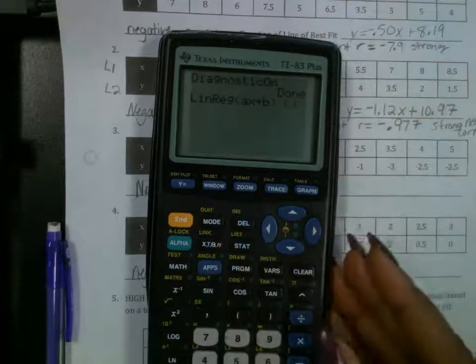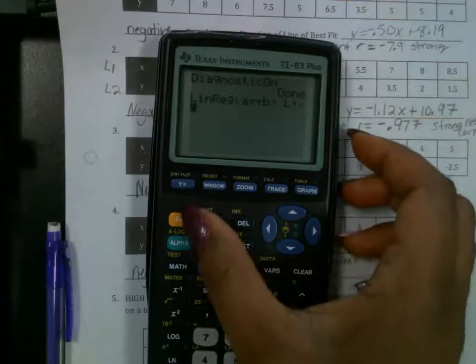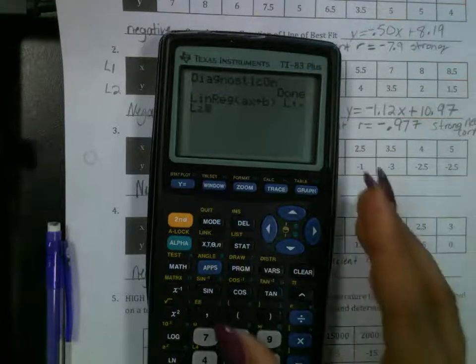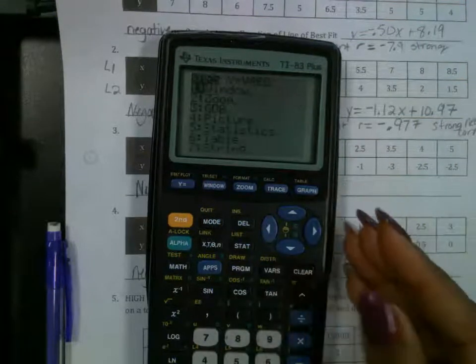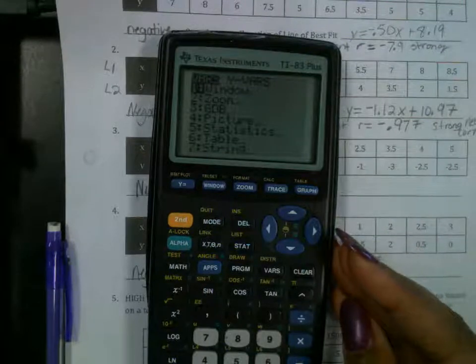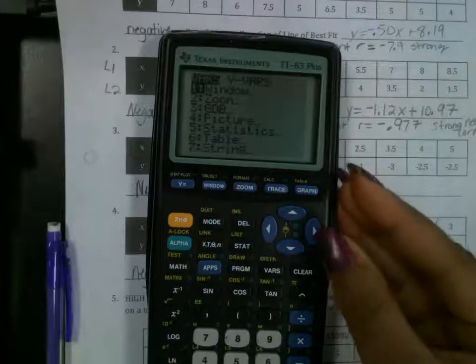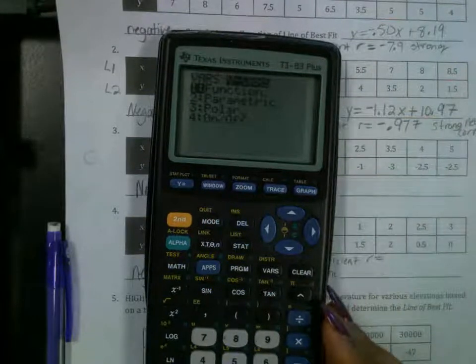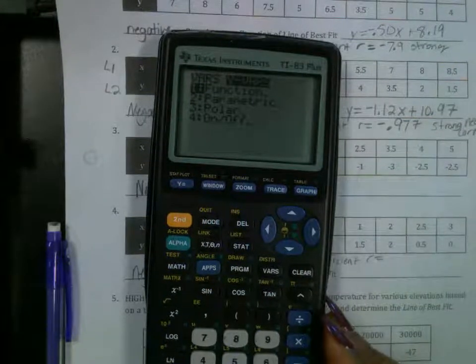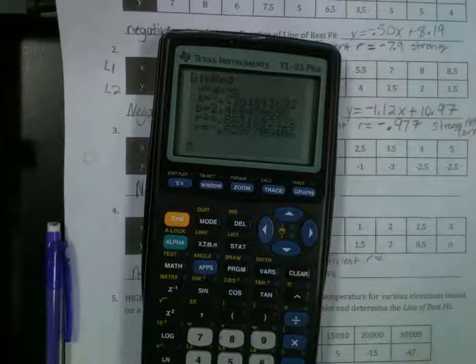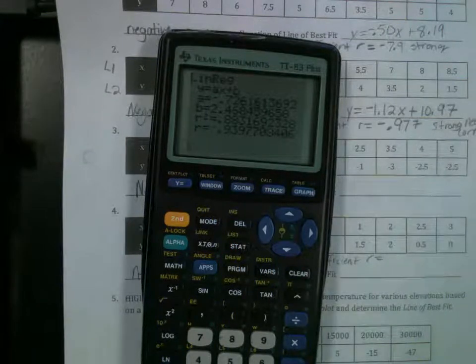Second one, comma. And then vars. Don't forget the comma and then vars. Very good. Keep going. Y vars. And then press enter 3 times. Function. Just press enter 3 times. 1, 2, 3. All right.